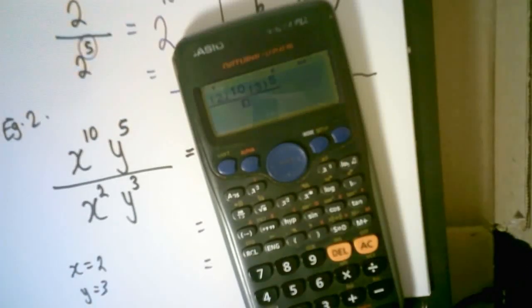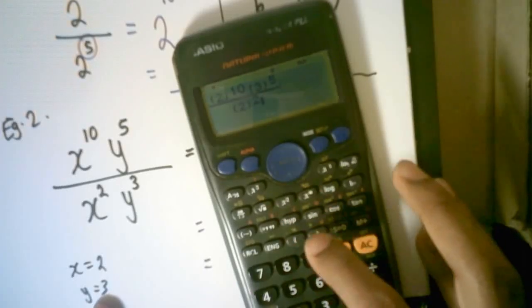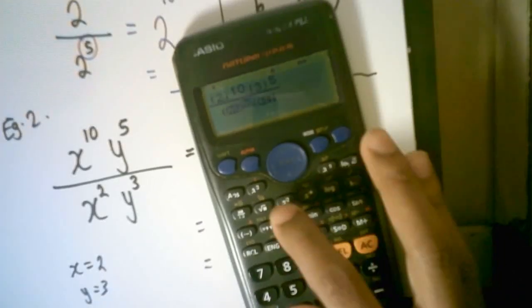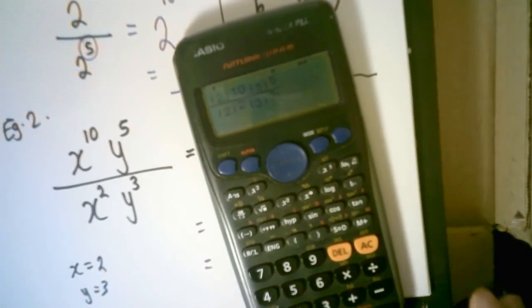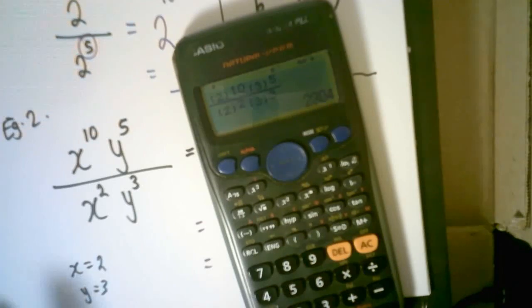Now in the denominator, I have x squared, which is 2 squared, and I have y raised to the power of 3, which is 3 cubed. Let's press equal to, and that gives me the answer of 2,304.